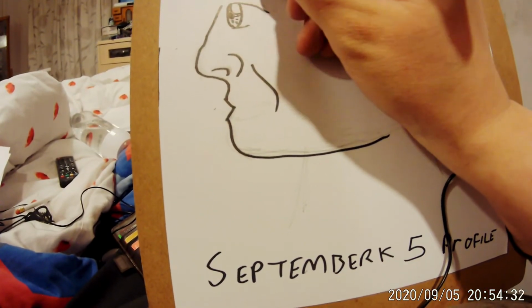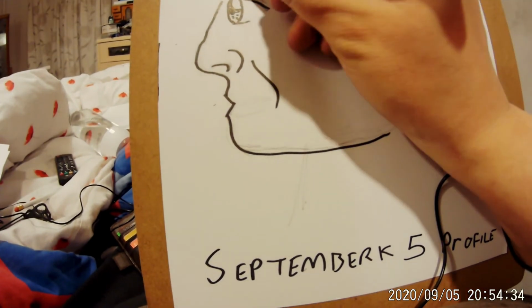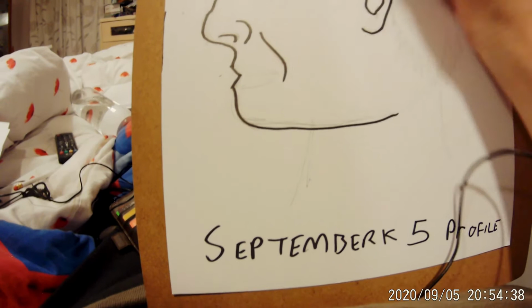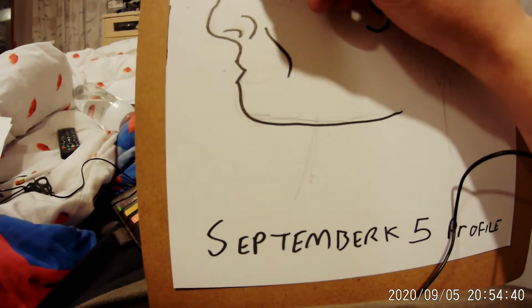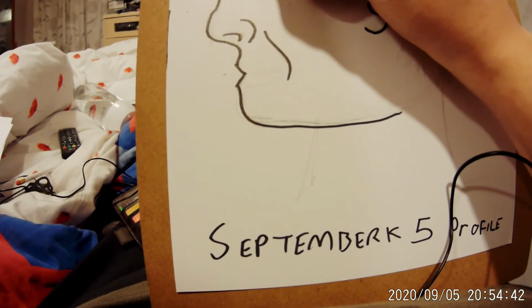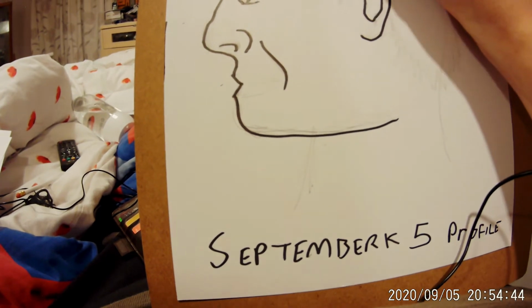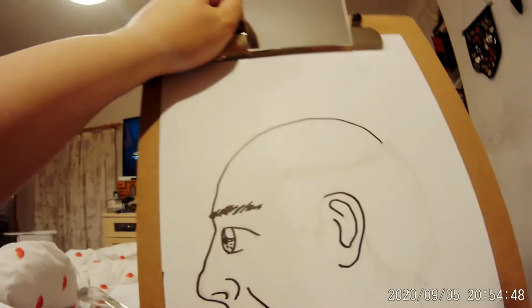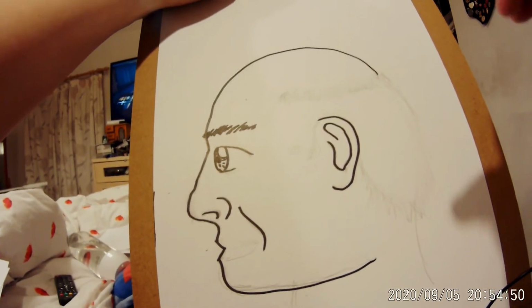It should actually be almost like sort of sticking out. Like that. And this can come up here, do the full curve of the head. I really need to adjust this camera because I keep noticing that it's pointing in the wrong direction.